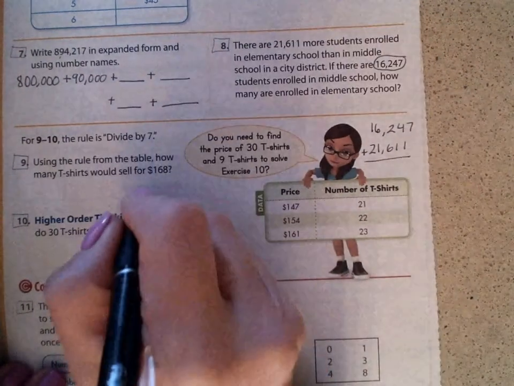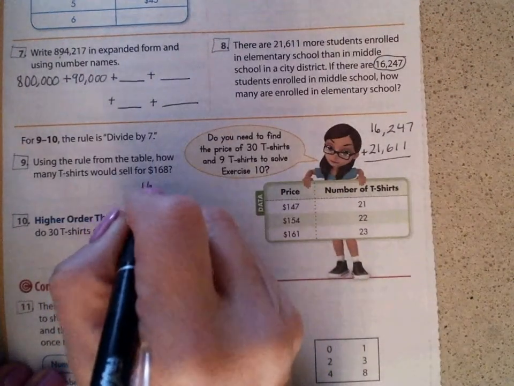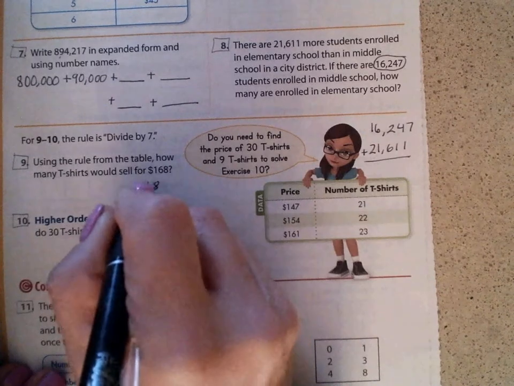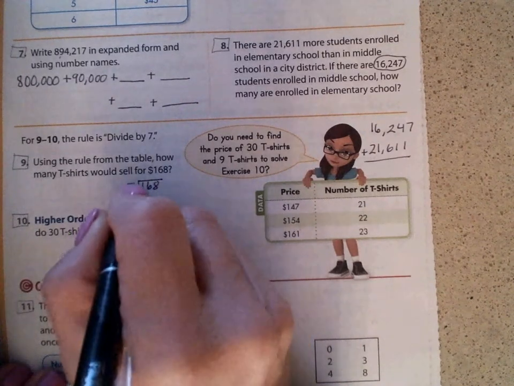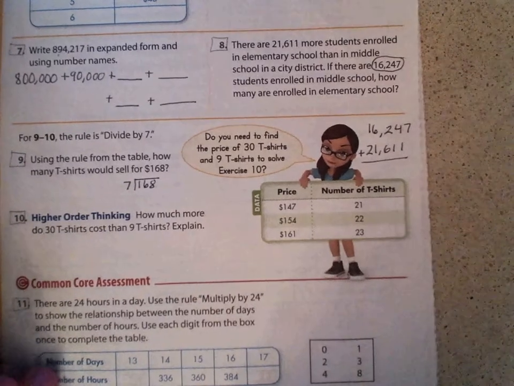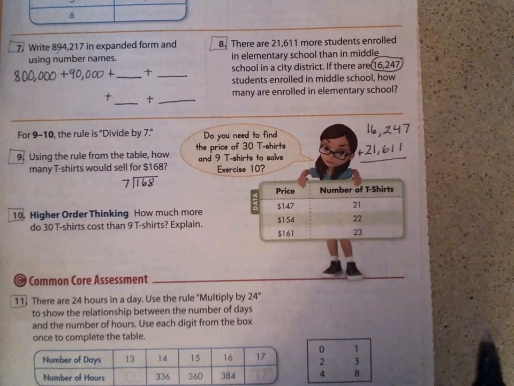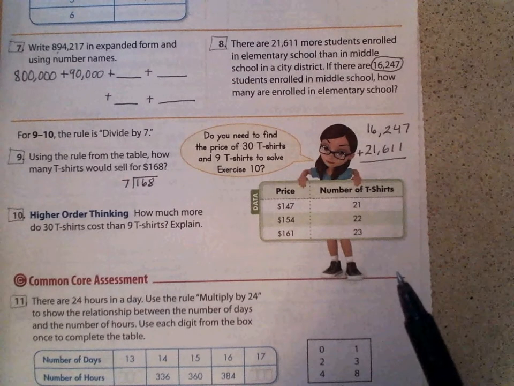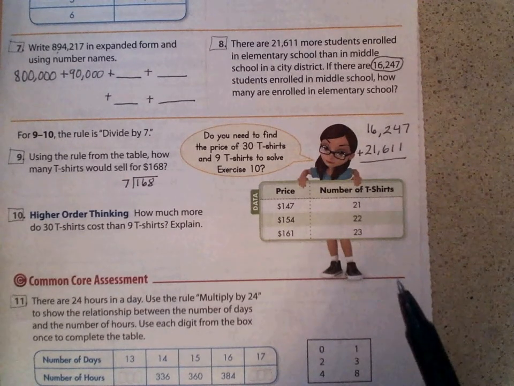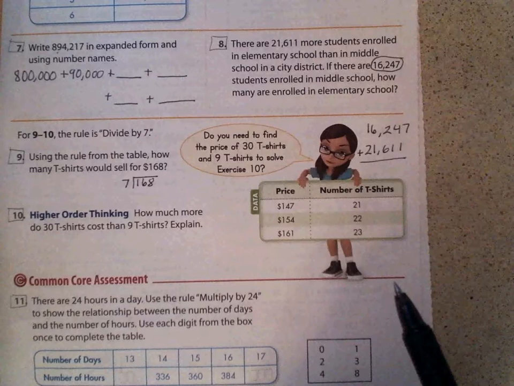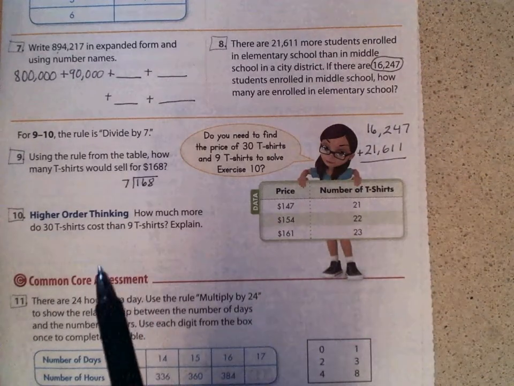So if the rule is divide by 7, I'm going to take 168 and divide that by 7 to get my answer. So you can skip count by 7s to help you with your division. You can also use another piece of paper on the side if you need more space.